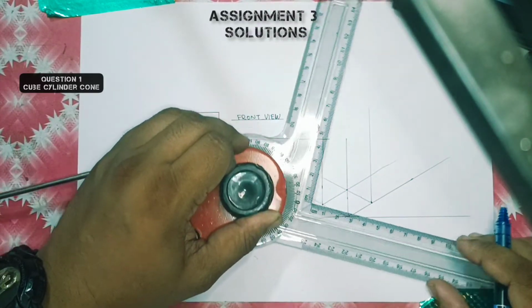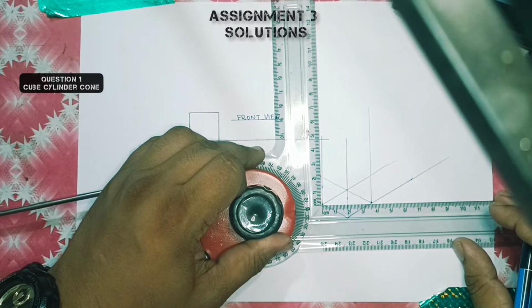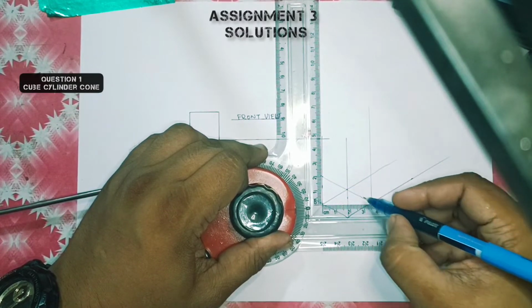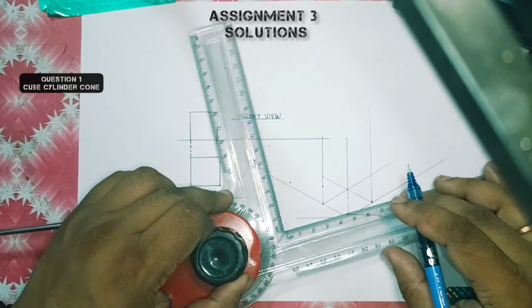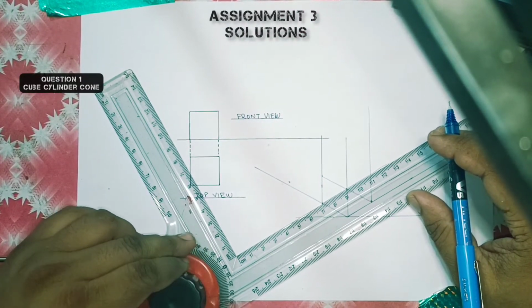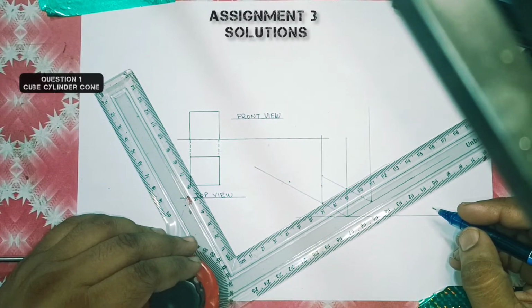Every side is 20 mm, so you should take 20 mm. This is again 20 mm, and luckily every corner I am getting is again 20 because it's a cube.